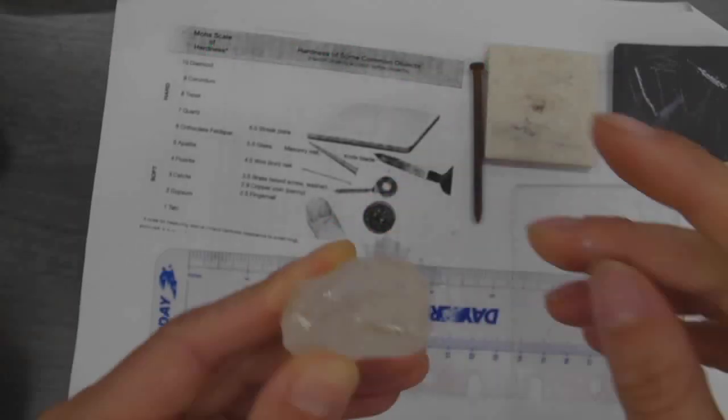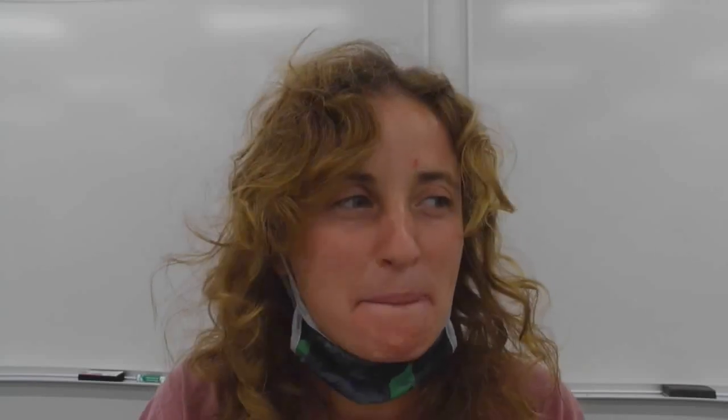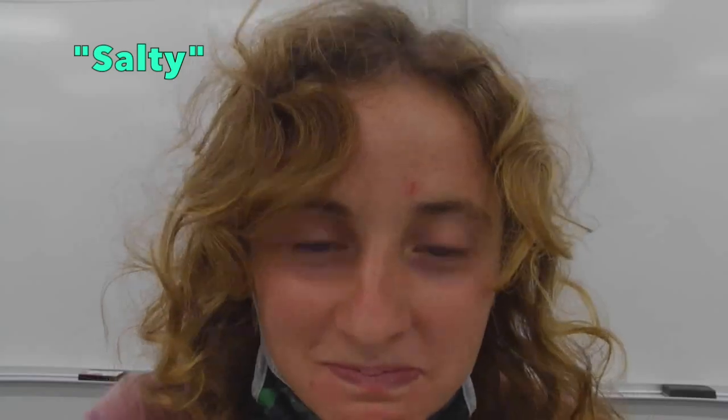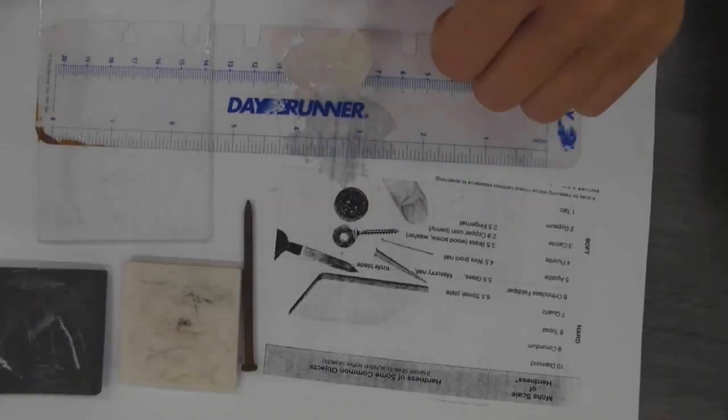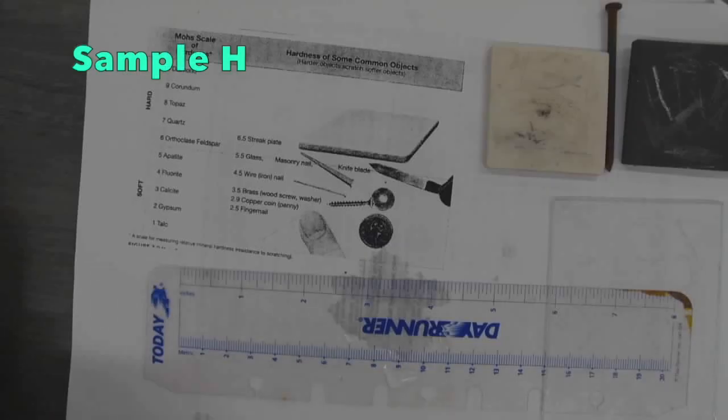Okay, so, not to give it away, but for this mineral I'm going to do something a little special. I washed it, don't worry. And yep, that tastes salty and gross. And yep, probably the second best thing about geology is tasting rocks, but yeah, that doesn't fizz.